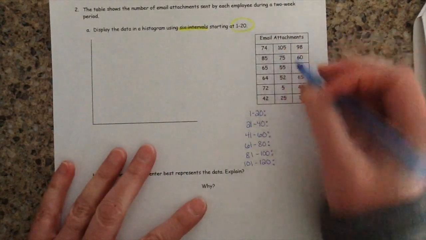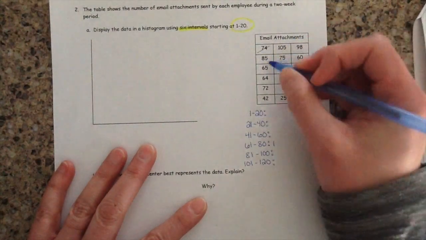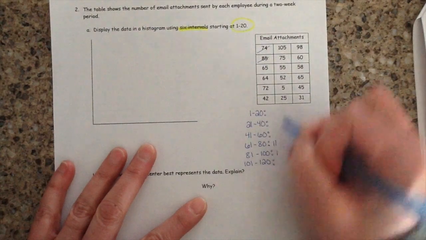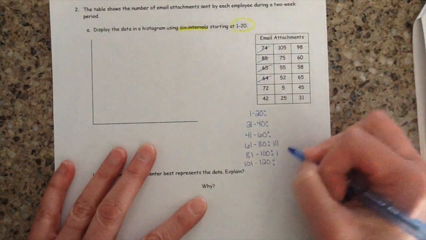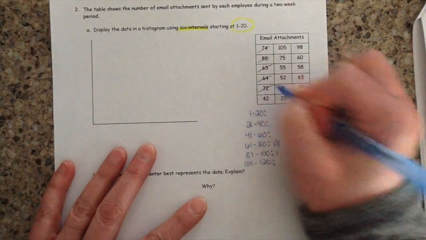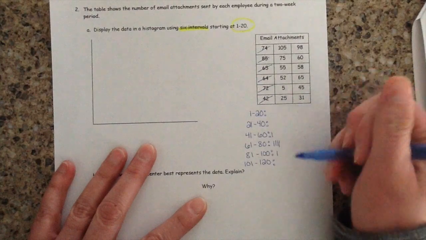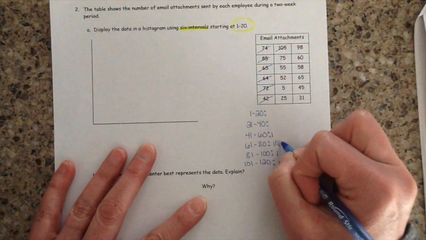So I say, okay, 74, that falls here. 85, so I know I've used this one, so 85 falls here. 65 falls there. 64 is also in that same one. 72, 42. So see how I'm just going through and seeing how many are going to fall into each category. So let me quickly do that.